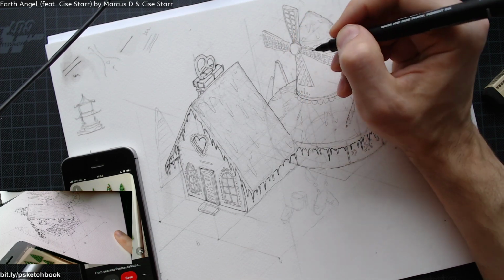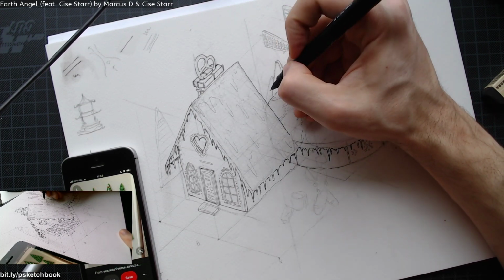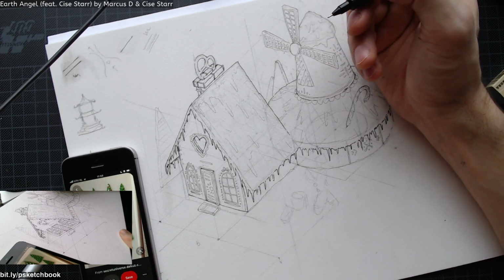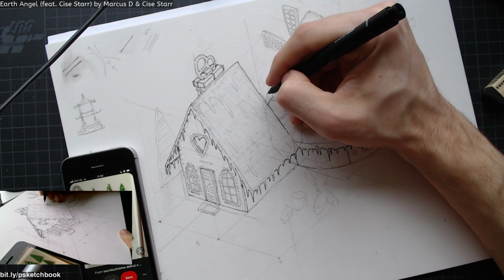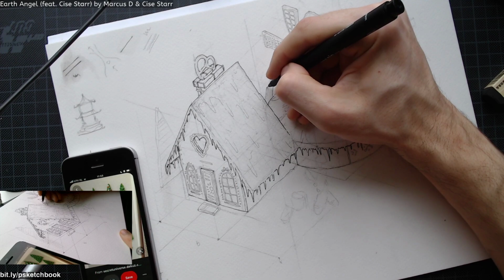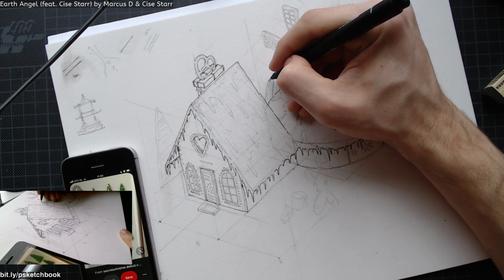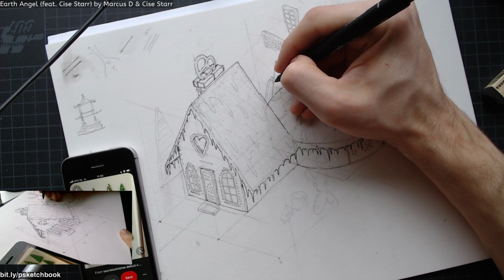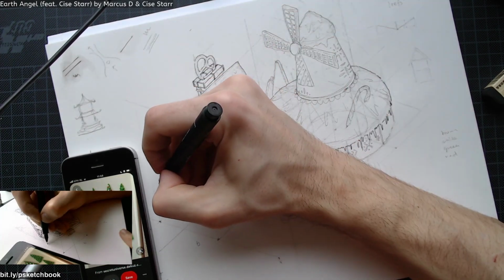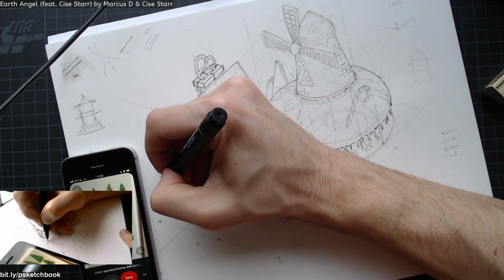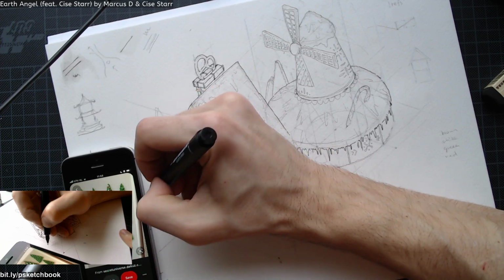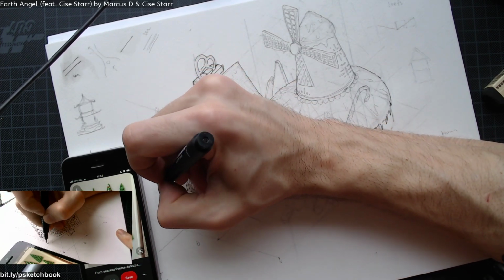I think my pine trees, or is it pine tree? My trees will probably be just made out of glaze put on top of the gingerbread. That's the style I'm going for, at least. Let's see how it turns out.